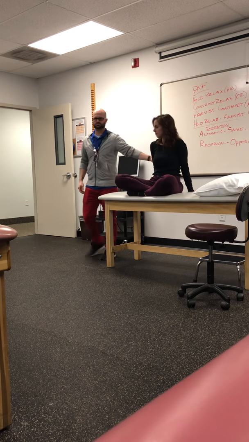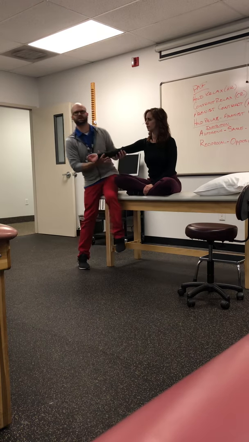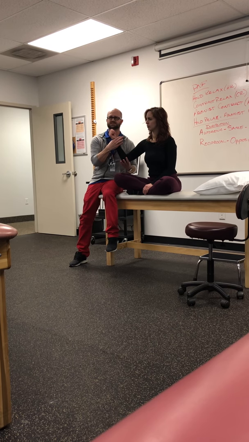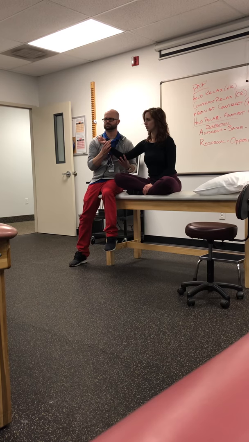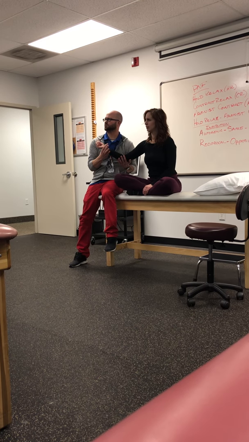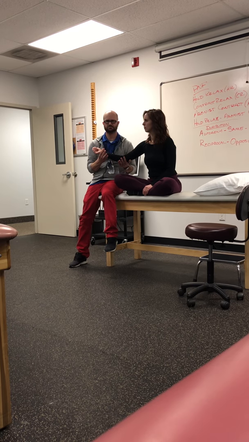Okay, so it's something as simple as, say we still want to stretch the bicep, but instead of having her contract to stimulate that GTO, I'm just going to say, try and relax this muscle and straighten out your elbow. That's it. And then they go as far as they can, and we just hold the stretch there. And then we say the same thing again: try and relax that bicep and just straighten out your elbow. And then we hold it in that new position.